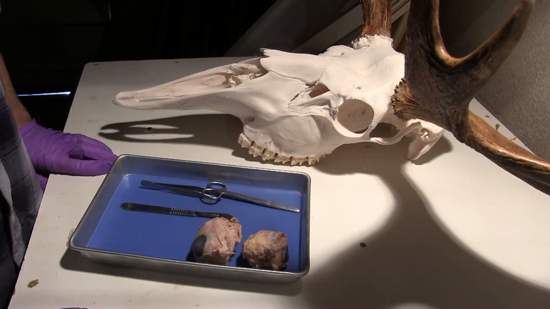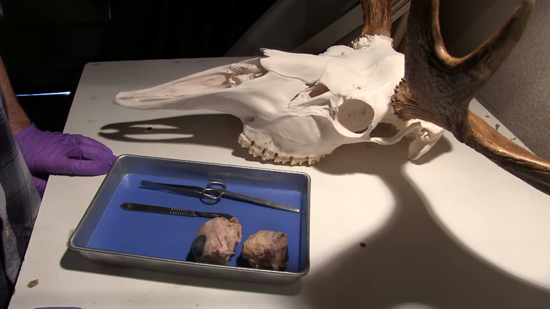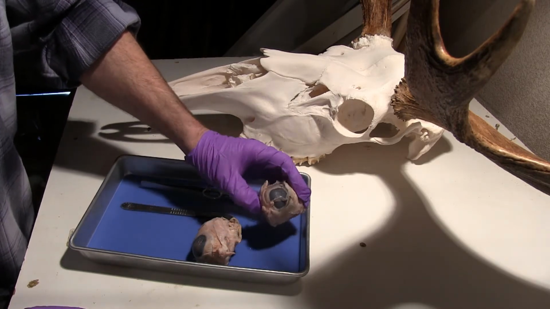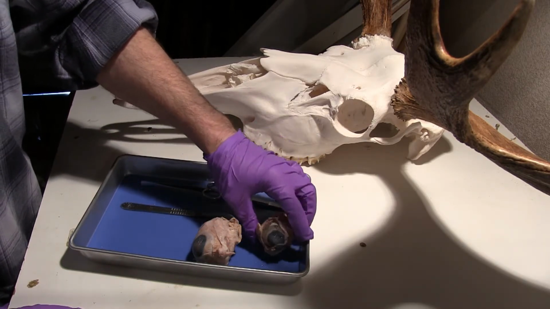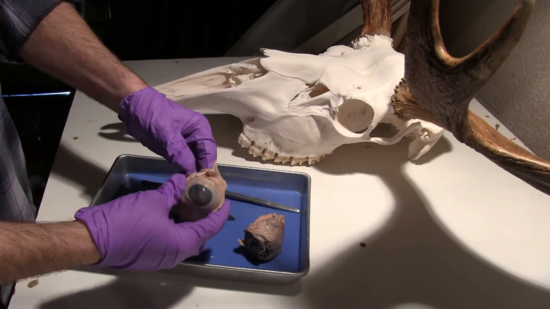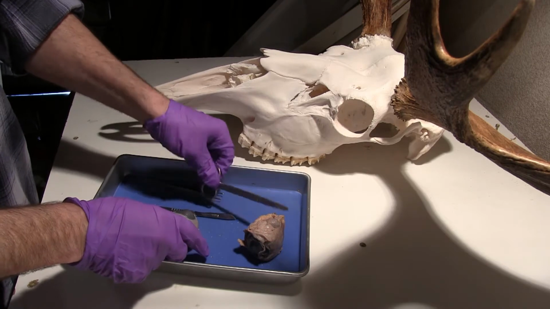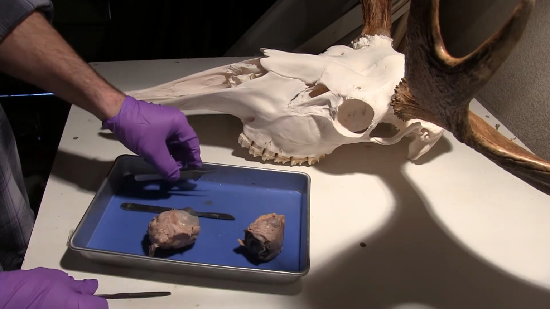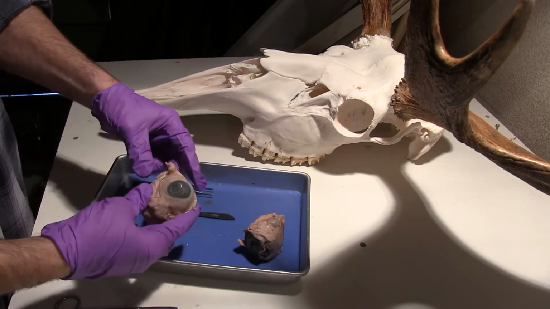Okay, so today I'm dissecting a cow eye. I have two cow eyes here. Probably only going to dissect one. I'll just use the other one for reference to go over some of the structures once I've opened up one of them.